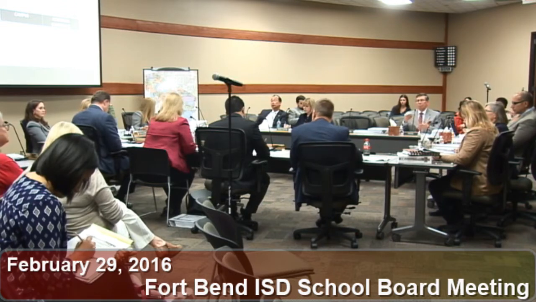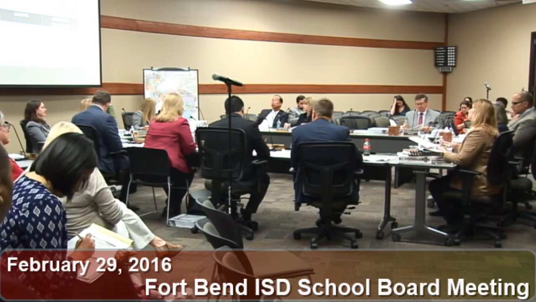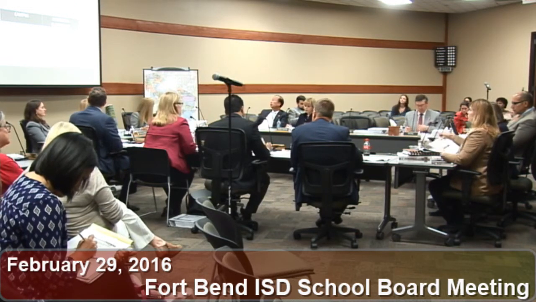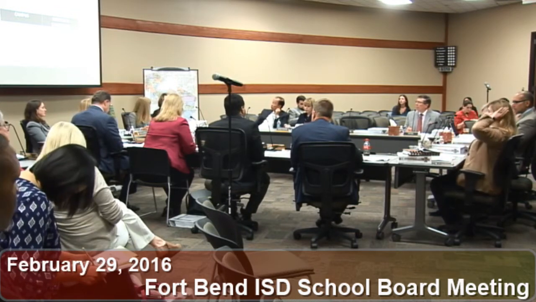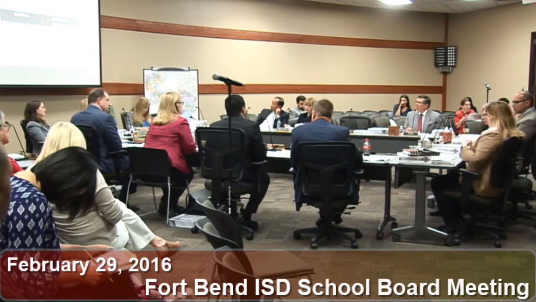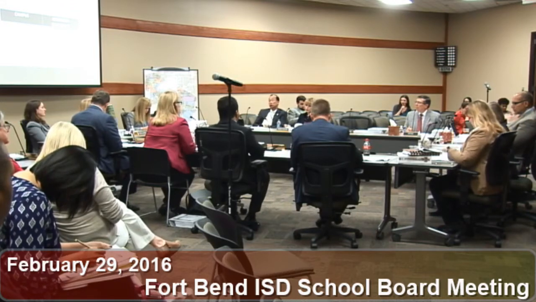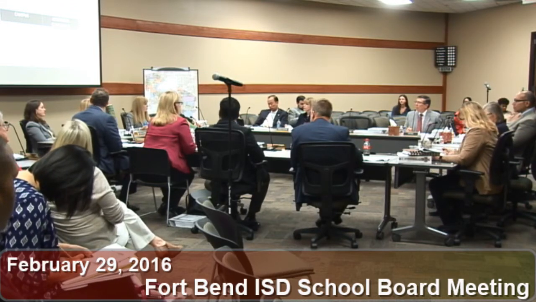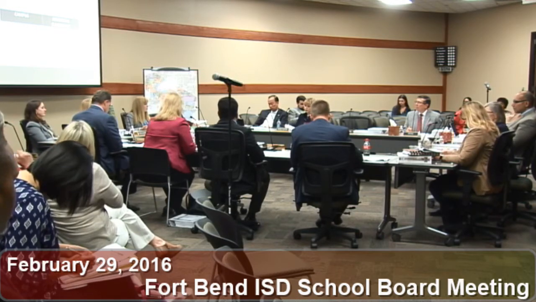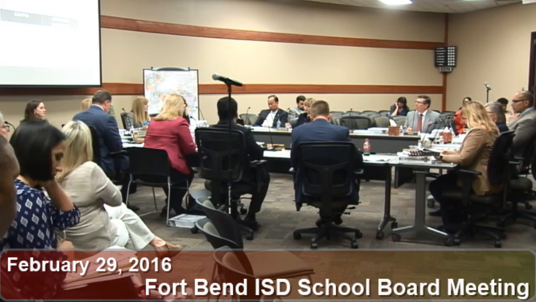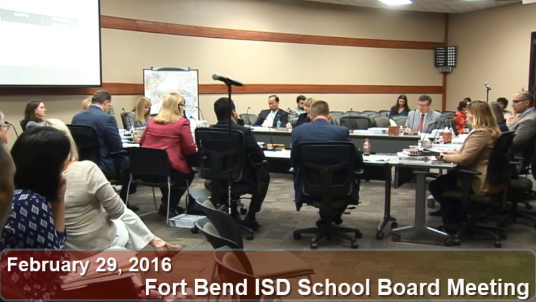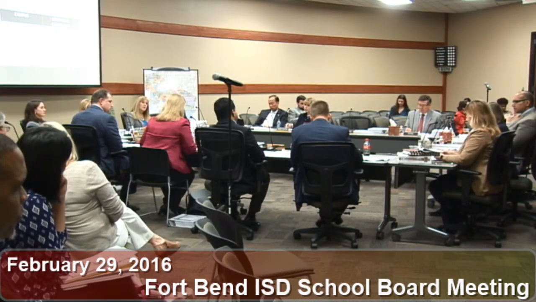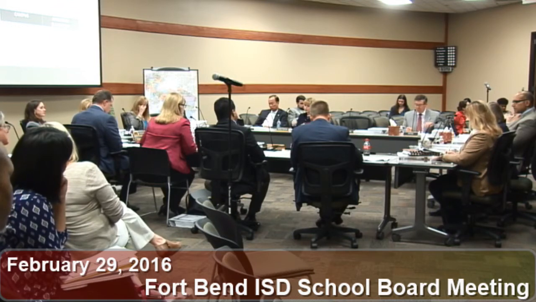So in the 2014 bond, we identified areas of growth, and we are in line with those projections. At that time, the 2014 bond includes the additional classrooms at Cornerstone, Holly, and Oyster Creek. You see there on that table how many classrooms each one of those campuses will be receiving through the bond. These additional classrooms will be completed at the latter part of the spring of 2017, and we plan for them to come online for the 2017-18 school year.